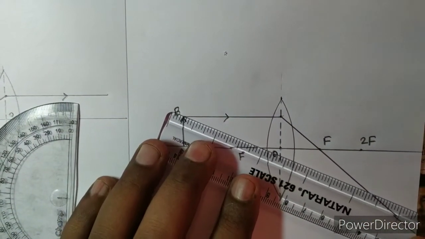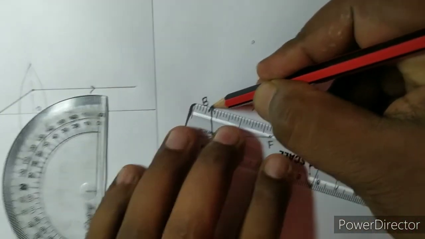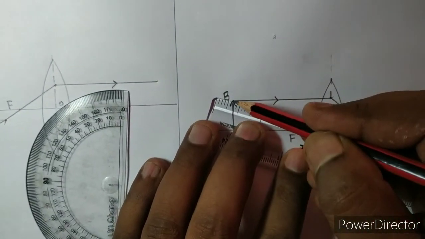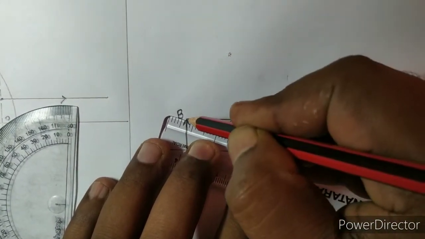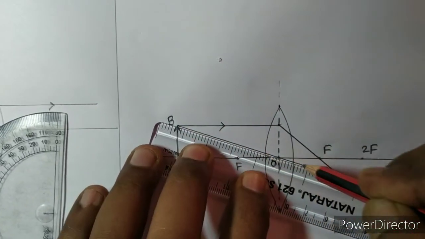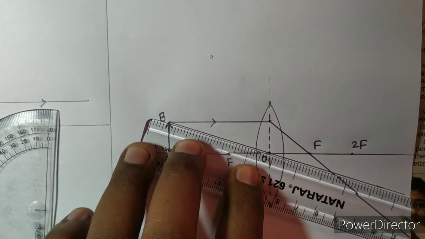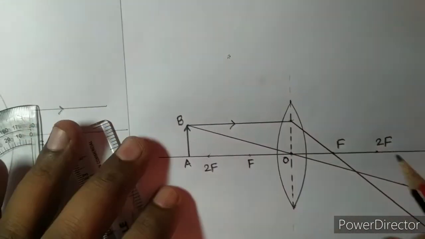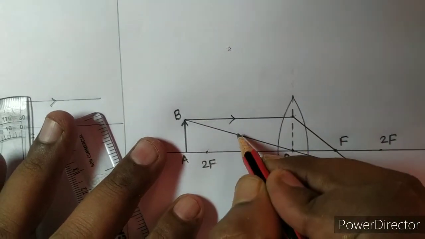Another rule, from the top of the object, let's send the ray through the optical center O, and at least we require 2 rays to form the image. Okay, so we have done here. We can take a third ray also, but that is not required for us. So just 2 rays we require at least.